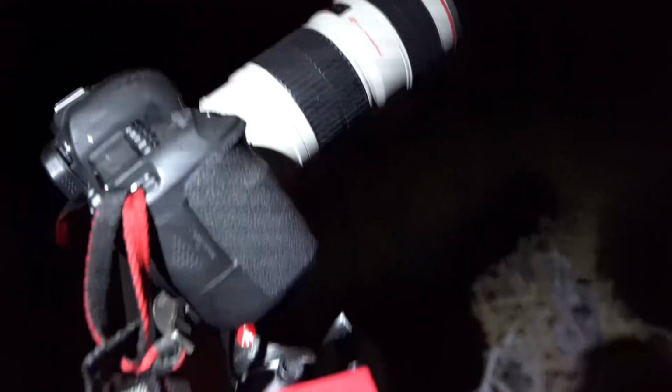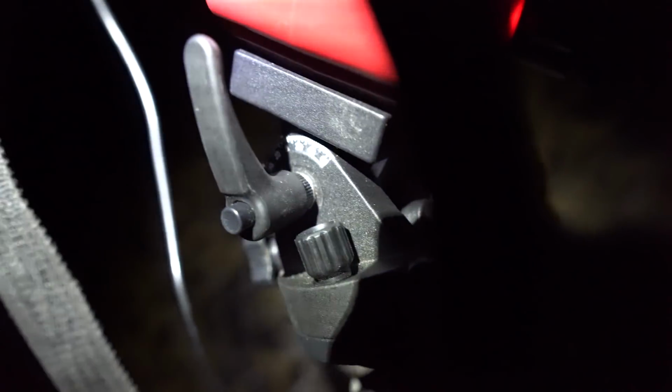Alright, so I've got the camera set up here on top of the tracker. Tracker is set at 38 degrees latitude, which is where we are right now, lined up with Polaris. I've got the zoom lens on, set at 200 millimeters, and I'm going to try to shoot the Pleiades region, which is a very bright, cool looking star cluster.